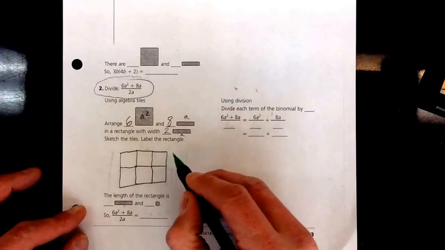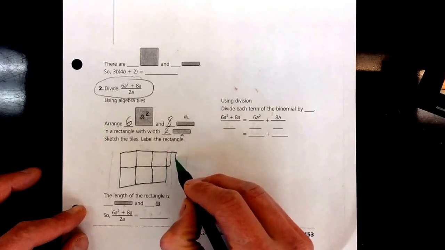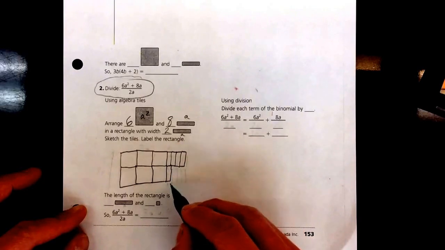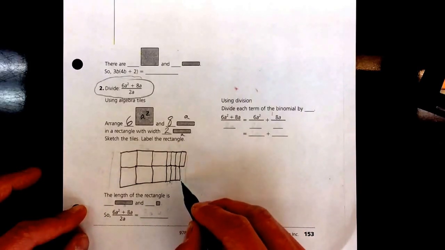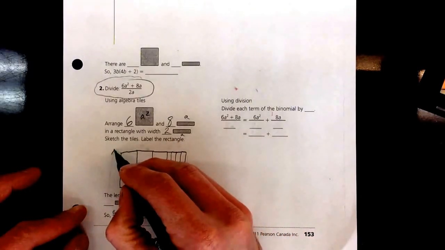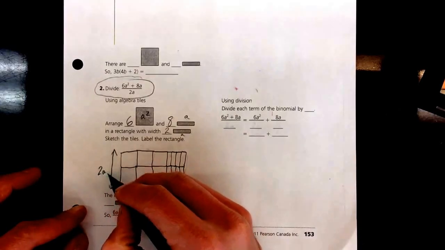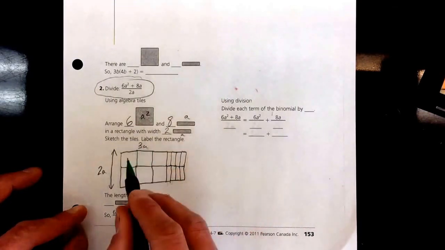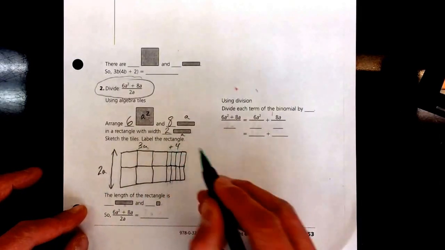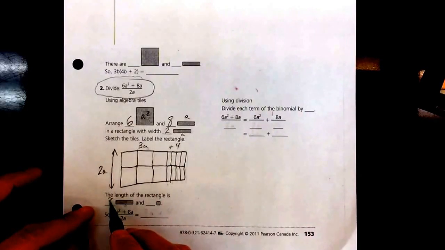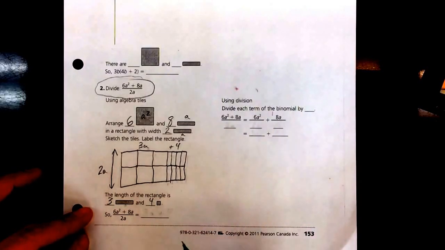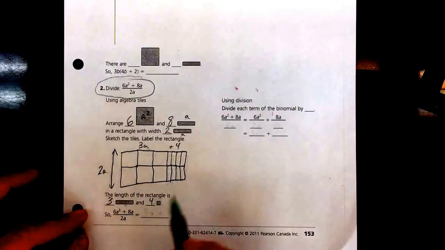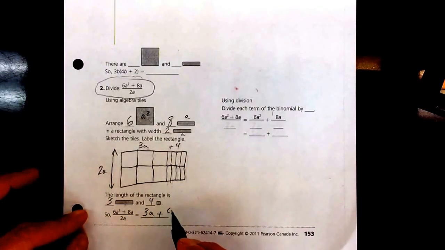My 8 I will think of in groups of 4. Because I wanted my rectangle to be 2a wide, my length is therefore 3a plus 4. So 6a squared plus 8a divided by 2a is 3a plus 4.